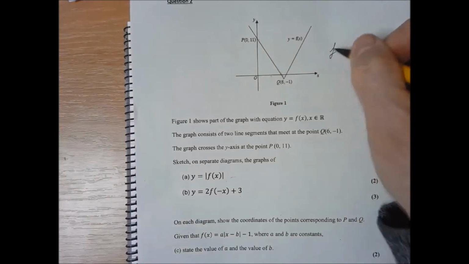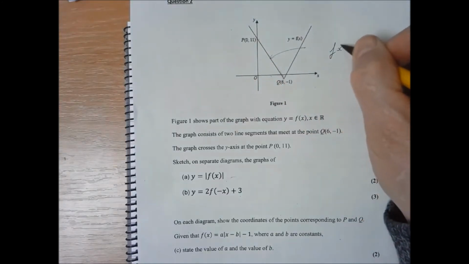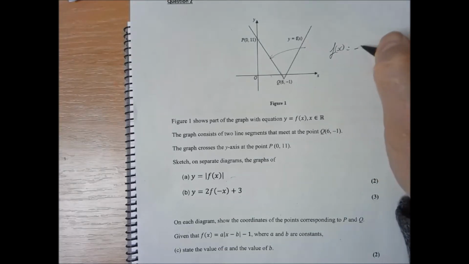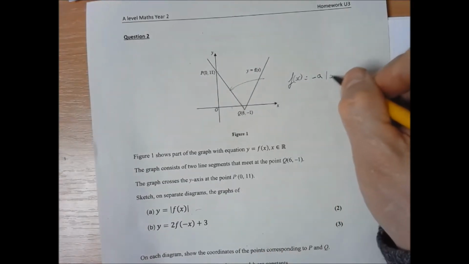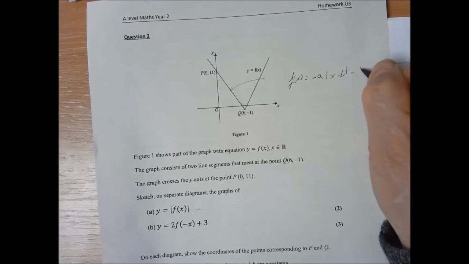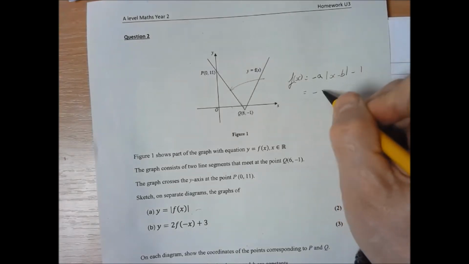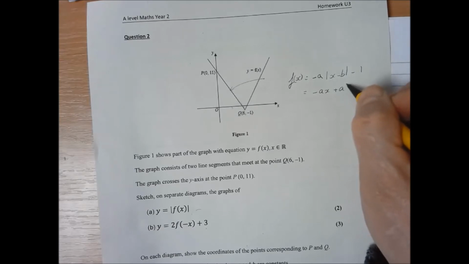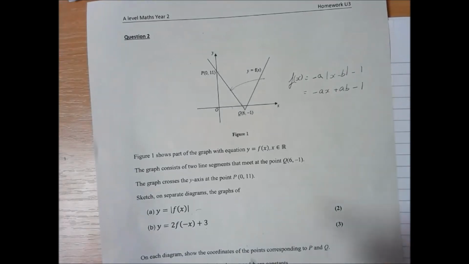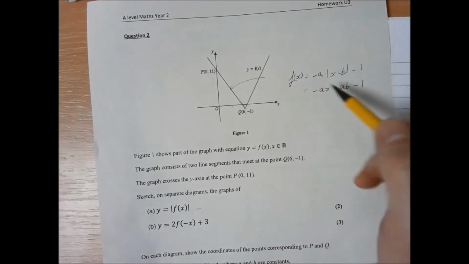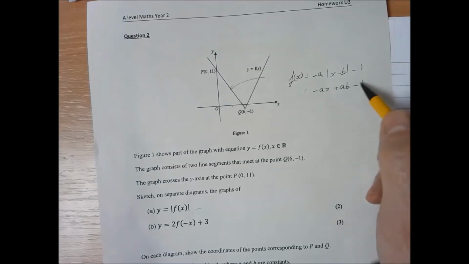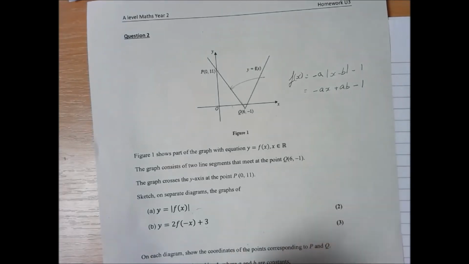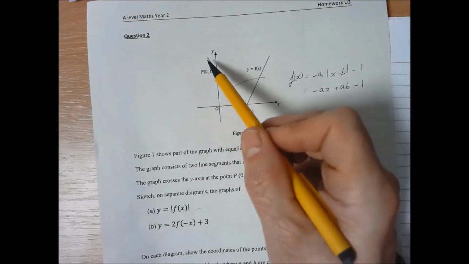So effectively, in this region over here, we can say that f of x is equal to minus 1 times a times the modulus of x minus b, minus 1, that becomes minus a times x minus b, minus 1, which means we've got minus ax plus ab minus 1. Okay, so that looks a bit like the equation of a straight line. The minus a is the gradient, and the ab minus 1 is equivalent to the y-axis intercept.